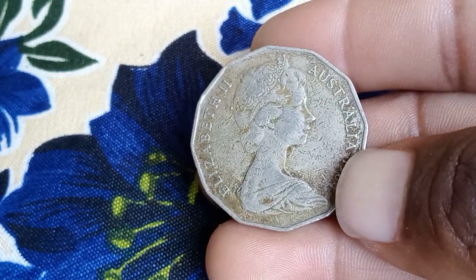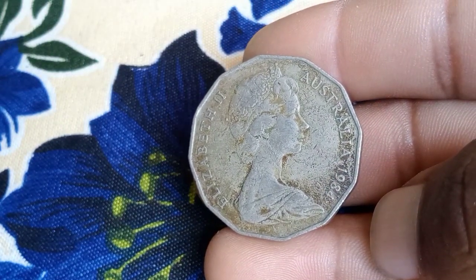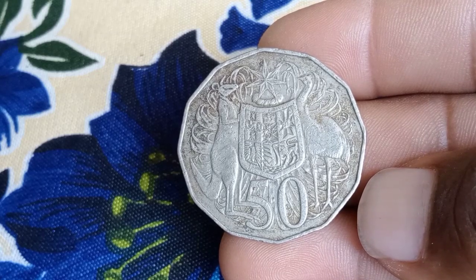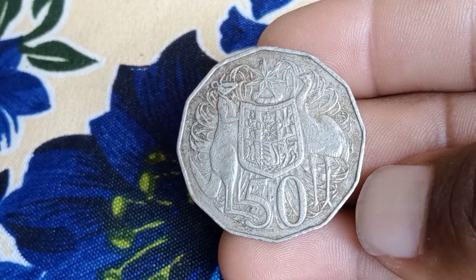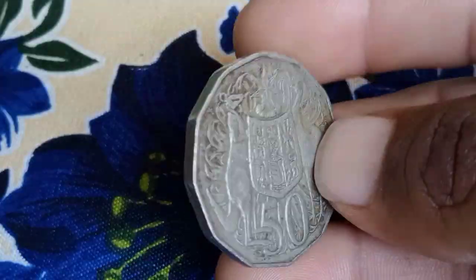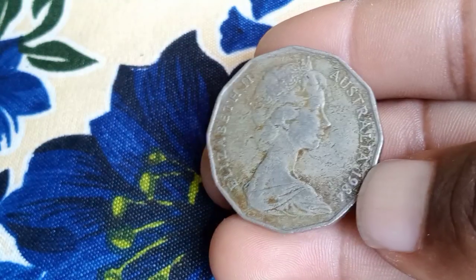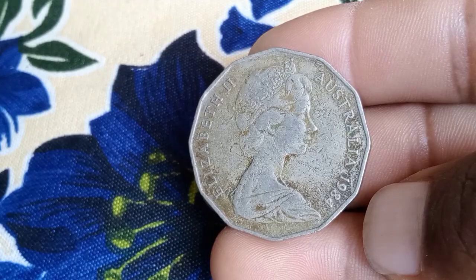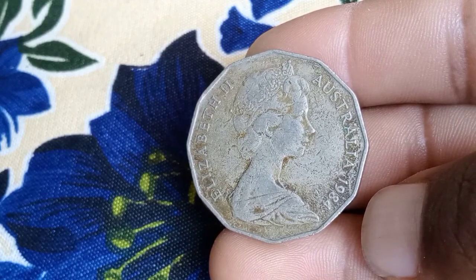Whether you are a beginner collector or an experienced numismatist, coins like this remind us that even everyday money can carry historical significance and collectible charm. If you happen to find a 1984 Australian 50-cent coin in your collection or pocket change, it might just be a small but fascinating piece of Australia's numismatic story.